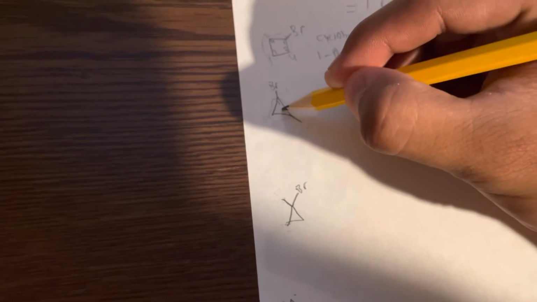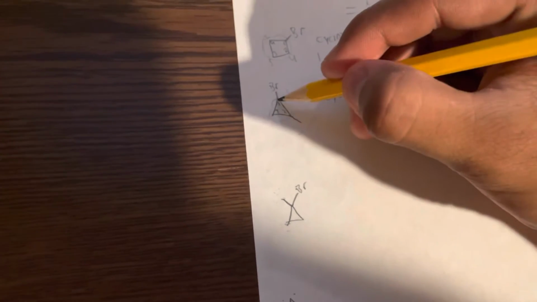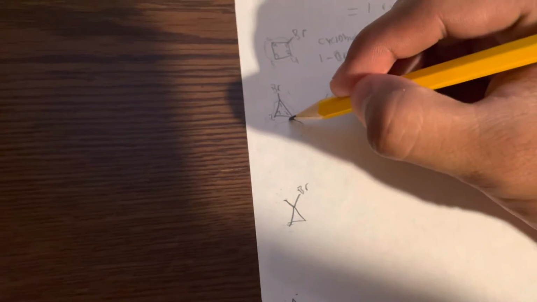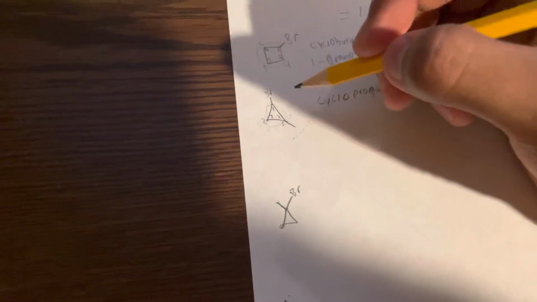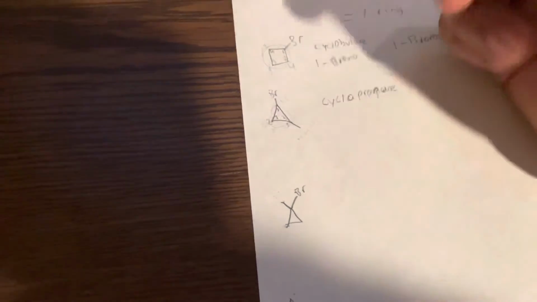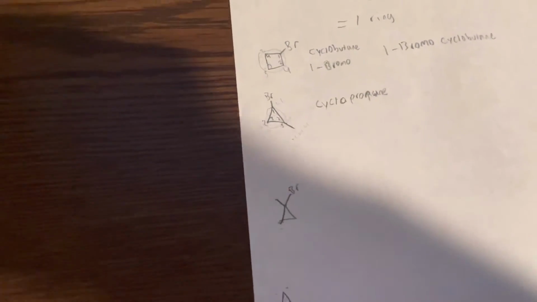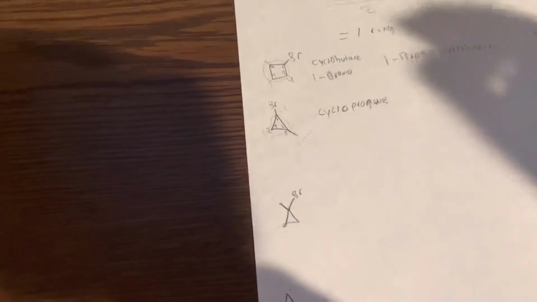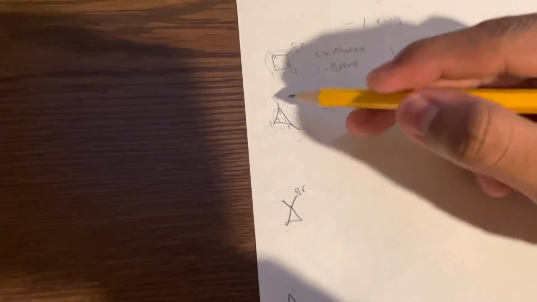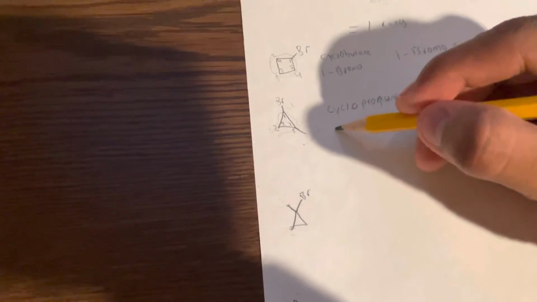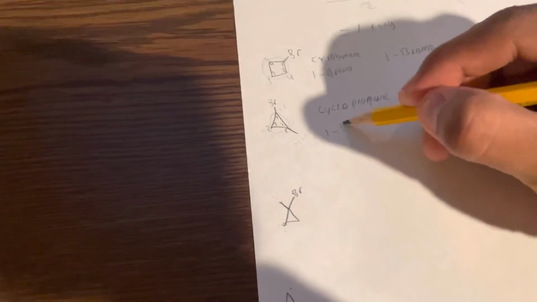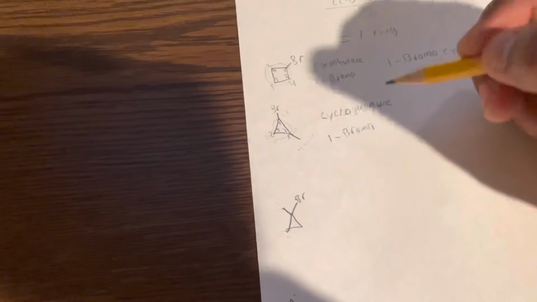Now we can begin numbering our little drawing. It's gonna be 1, 2, 3, or we can number it the other way. We're gonna start naming this one right here. It's gonna be 1-bromo, the same as the top one.